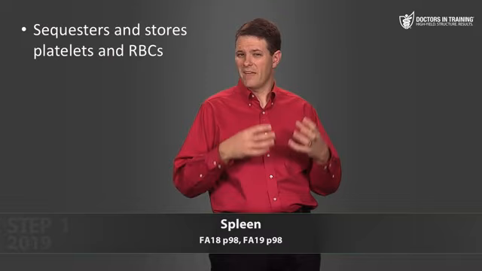Now the other big function of the spleen is to sequester and store platelets, and also a fair number of red cells. So with splenomegaly, you're going to tend to have thrombocytopenia, as more platelets get sequestered by that enlarged spleen. Now we're ready to talk about macrophages.